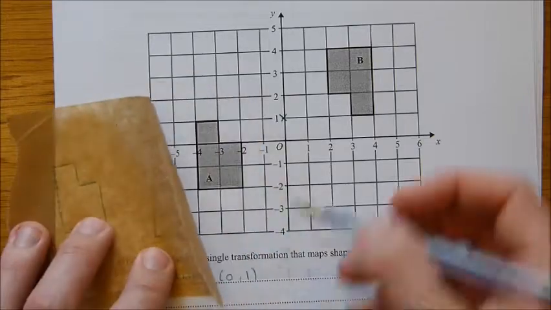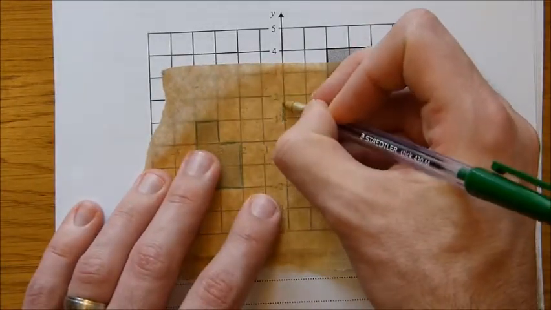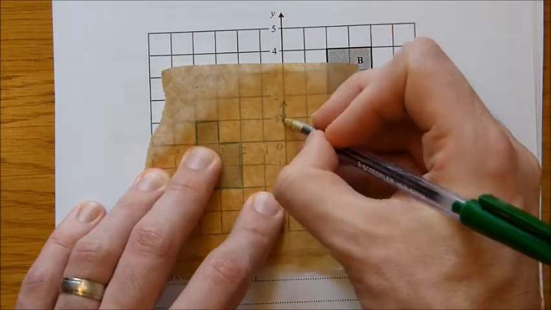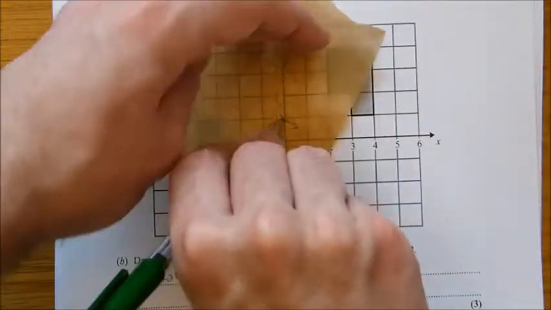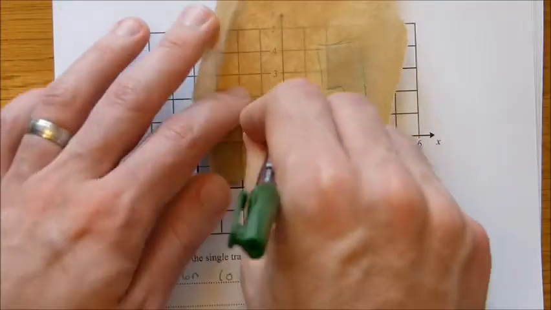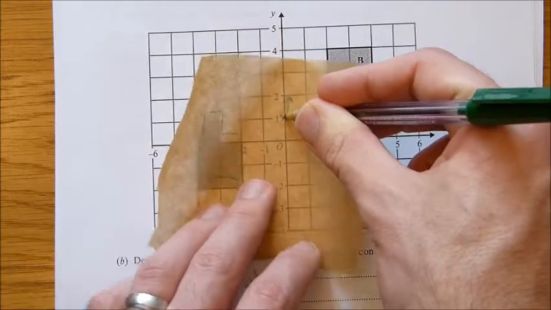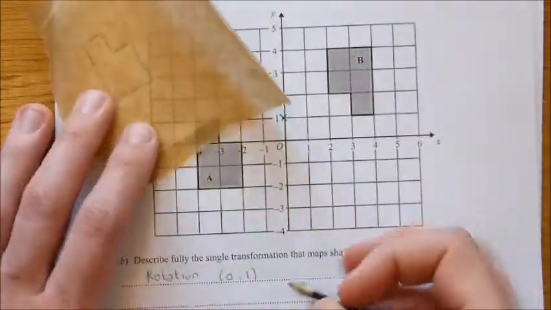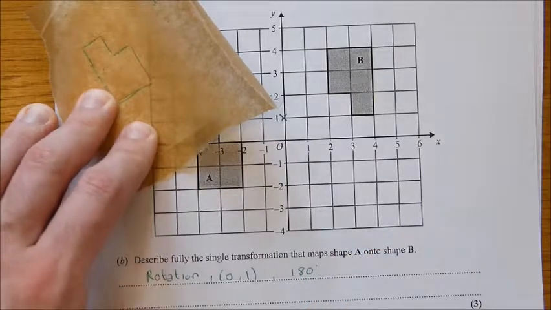The last job then is just to say how much it's been turned. Well, if you're not sure, go back to your centre of rotation, just put a little arrow on it, and just watch what that arrow does when you turn the shape to where it needs to be. You see that arrow there? Turns through 180 degrees. So the last job is just to say this has been turned 180 degrees.